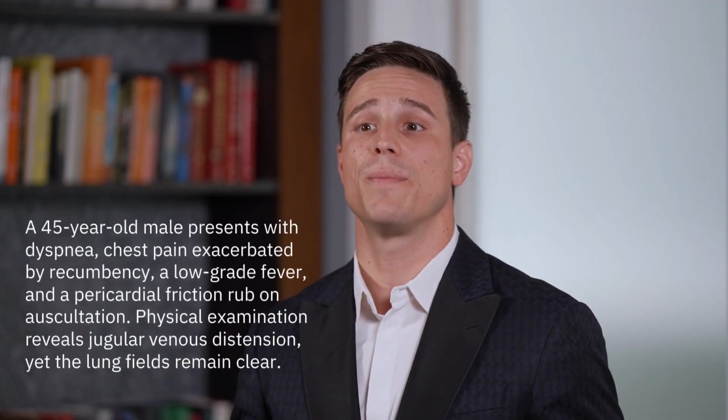Consider this USMLE-style vignette. A 45-year-old male presents with dyspnea, chest pain exacerbated by recumbency, a low-grade fever, and a pericardial friction rub on auscultation. Physical examination reveals jugular venous distension, yet the lung fields remain clear. This profile strongly hints at pericarditis, with an associated effusion, a textbook case, primed for your STEP exams.